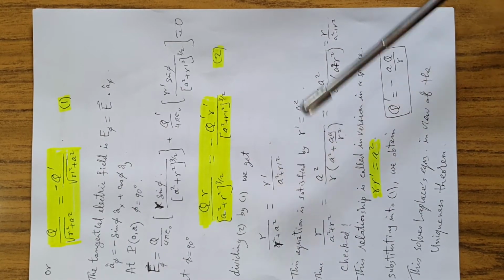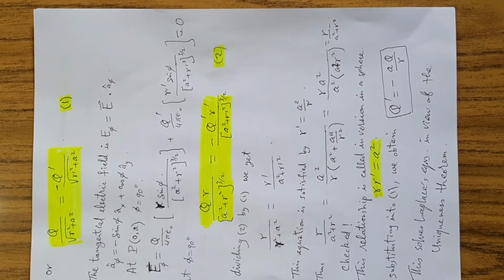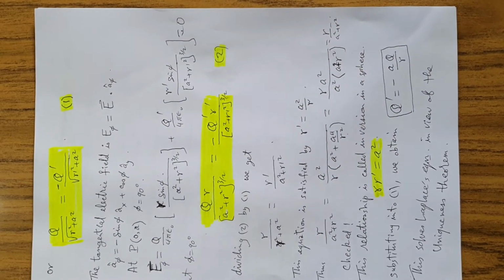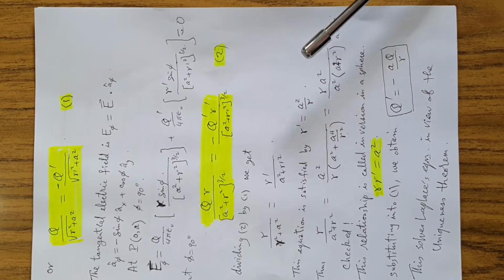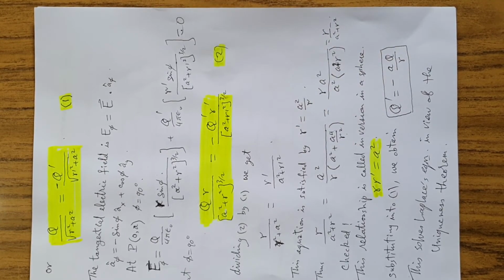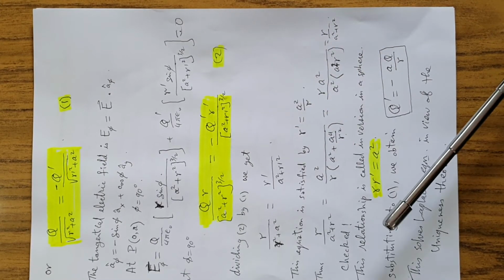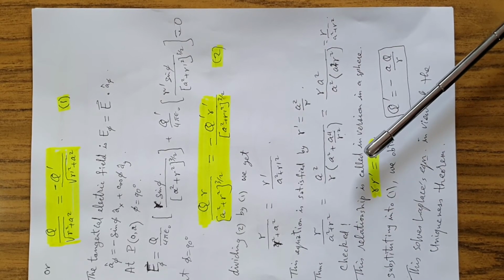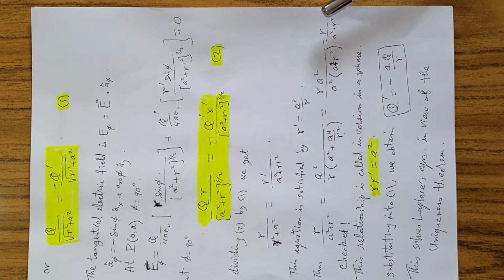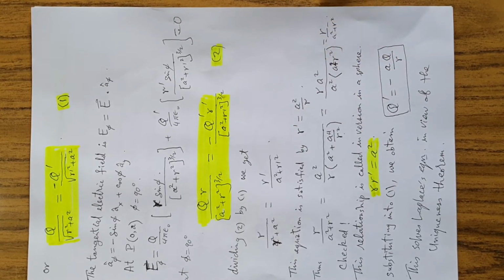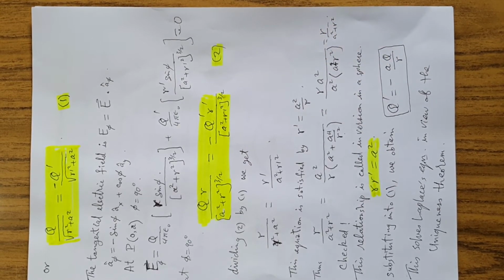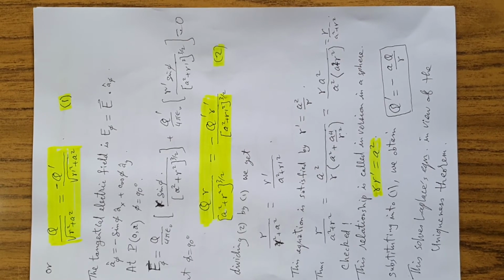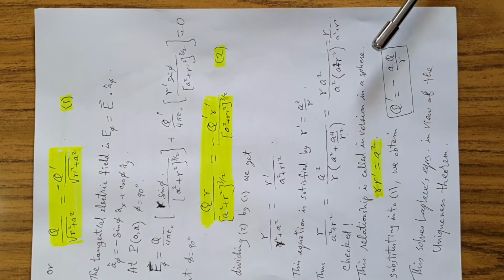Now, if we divide equation 2 by 1, we get r over r squared plus a squared equal to r prime divided by a squared plus r prime squared. This equation is satisfied by r prime equal to a squared over r, and you can check that. Substitute in the right hand side for r prime, and simplifying, you will find that you get r over a squared plus r squared equal to the left hand side. So it is checked. This relationship is called inversion in a sphere.